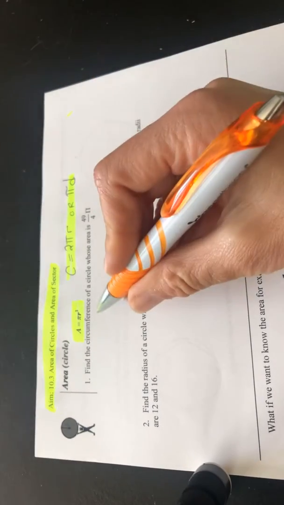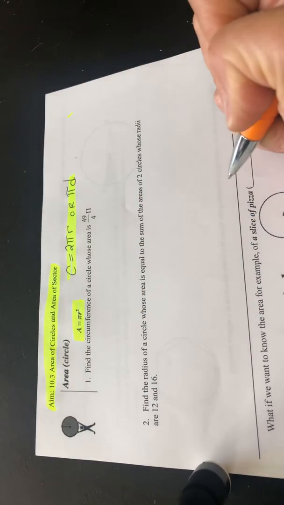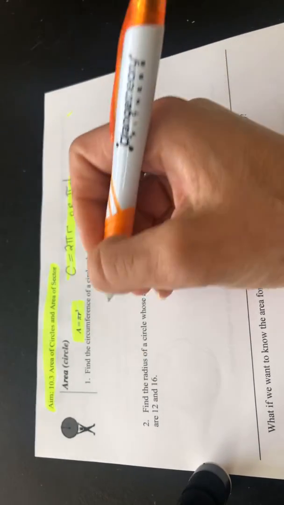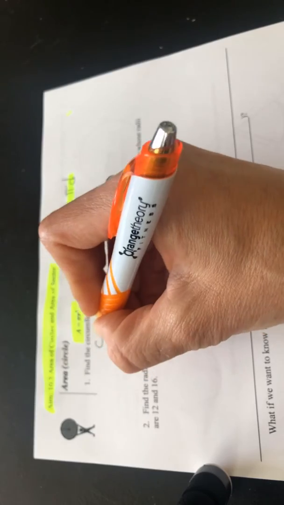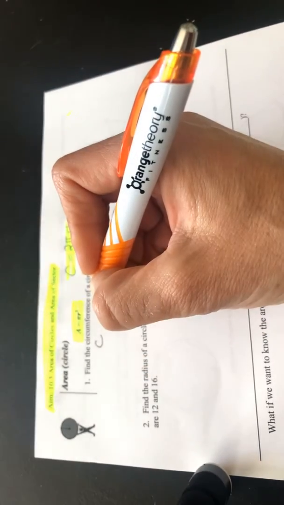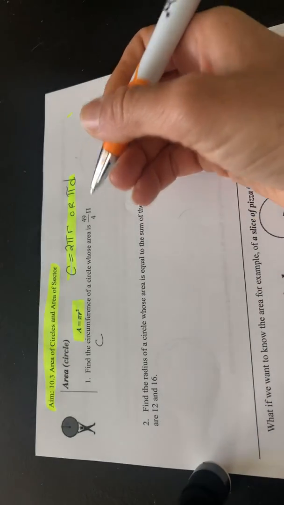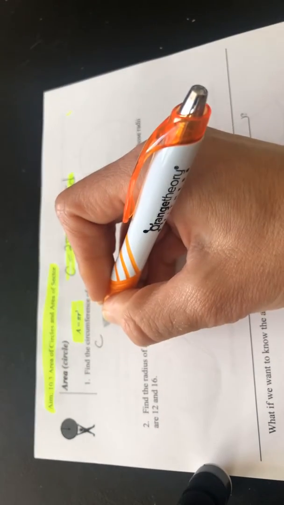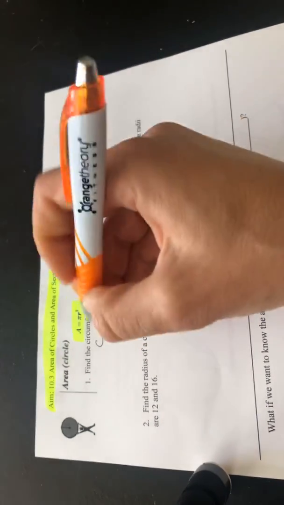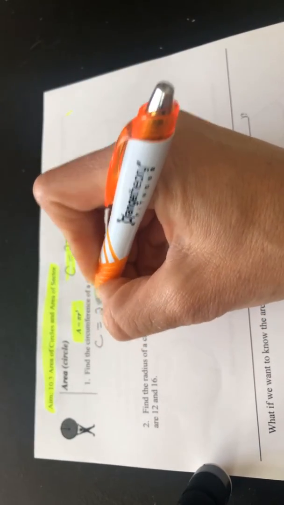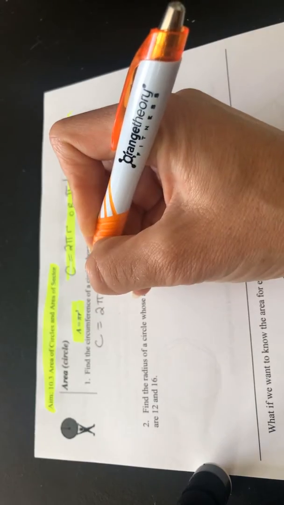So if it wants us to find the circumference of a circle whose area is 49 pi, what I would recommend you guys doing, oh God, this camera, is let's write our formula for circumference. If this adjusts. Doesn't want my hand. So we all know the formula for circumference is 2 pi r, or again, your pi d.